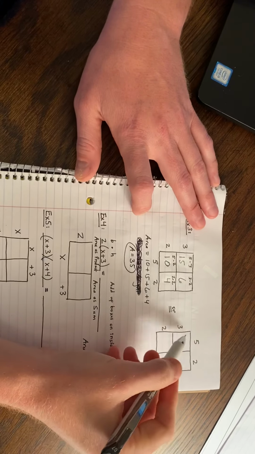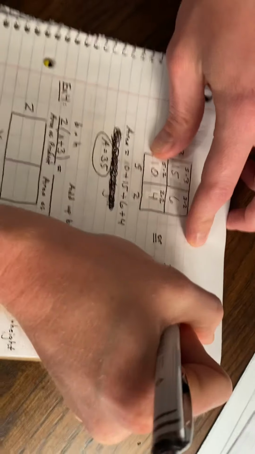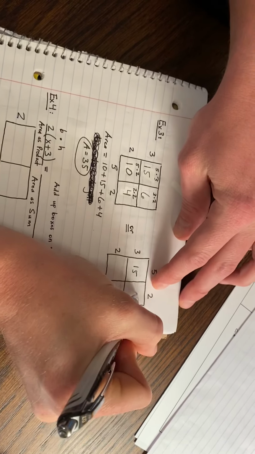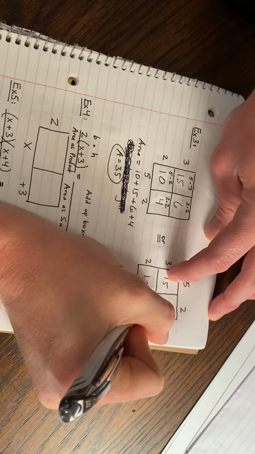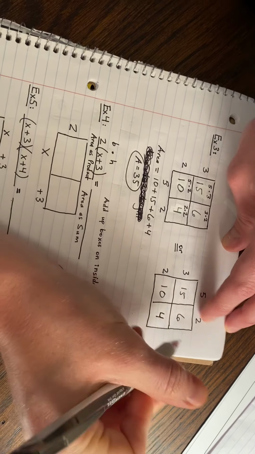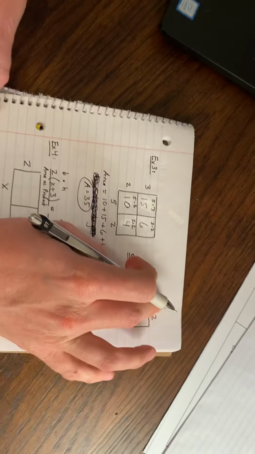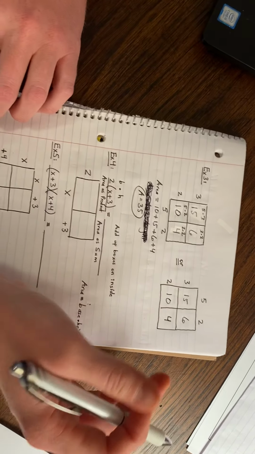And this is the same way right here. You just multiply, these move right here, and that becomes 15. This moves right here. This would be 6. 5 times 2 would be 10. And 2 times 2 is 4. And you'd get the same exact thing. See how 15, 6, 10, 4. So the base can be on top, and the height can be on either side. Okay, just so you know.